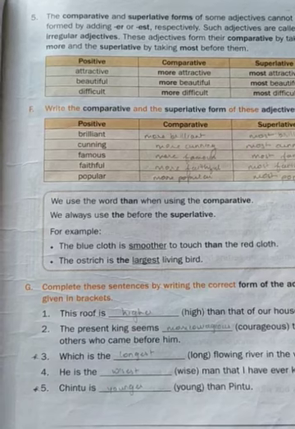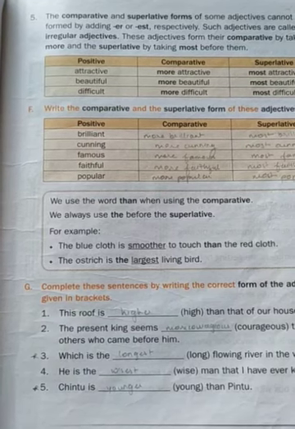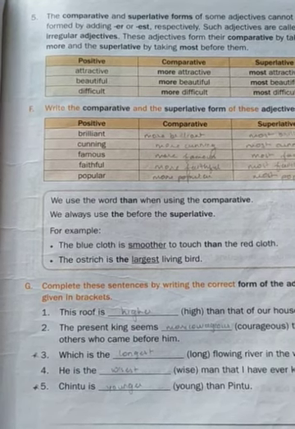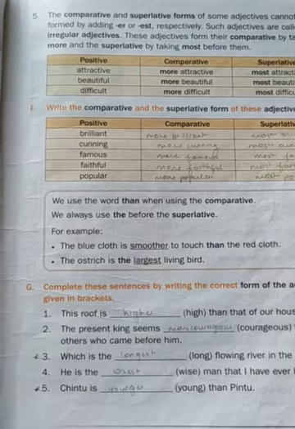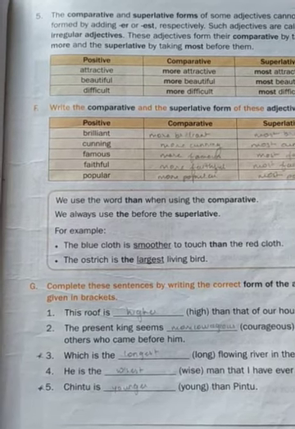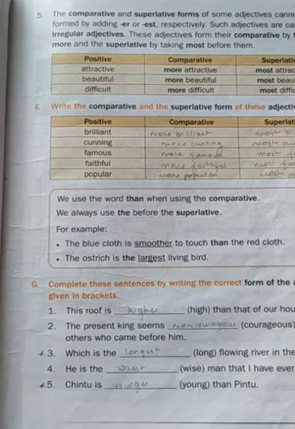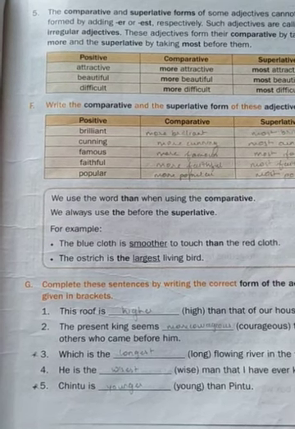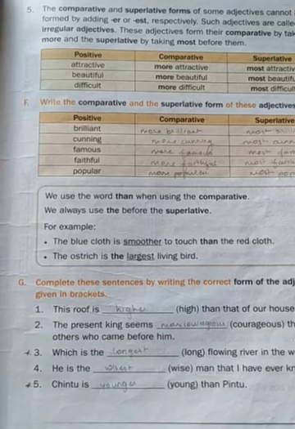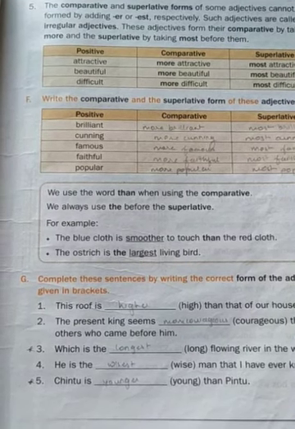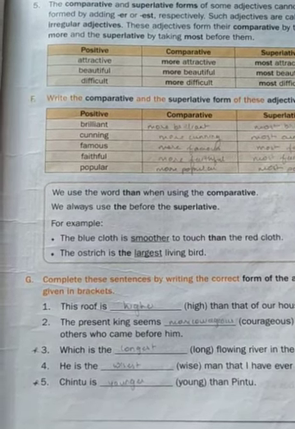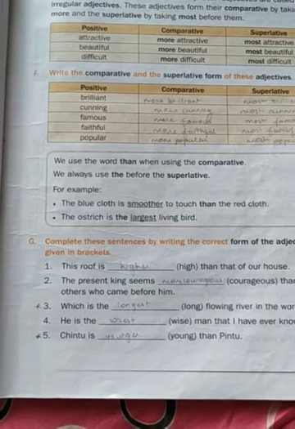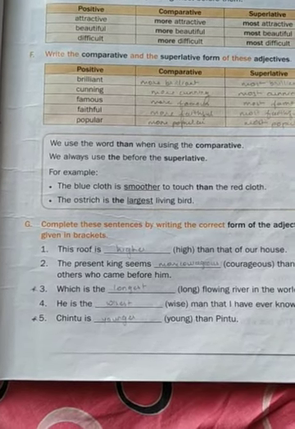And next, the ostrich is the largest living bird. Here largest is a superlative degree. It means we are comparing with many things, and that is why the is used before the largest adjective. Understood?